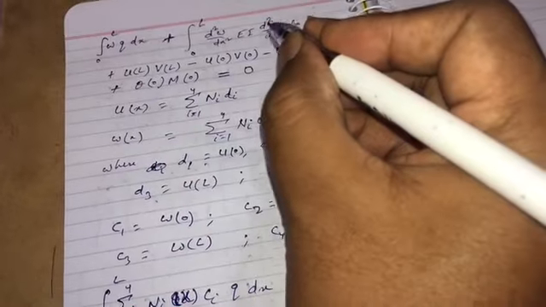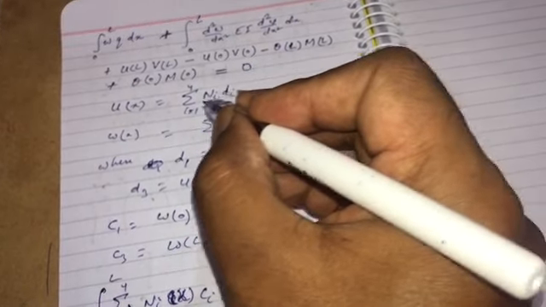Again this is a second differential, so we take the second differential here.